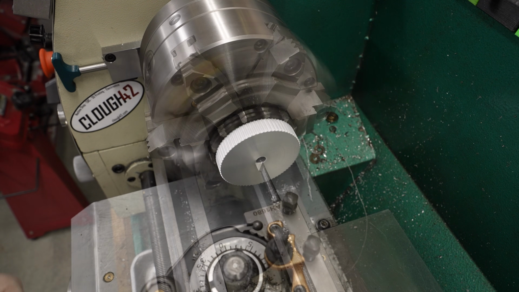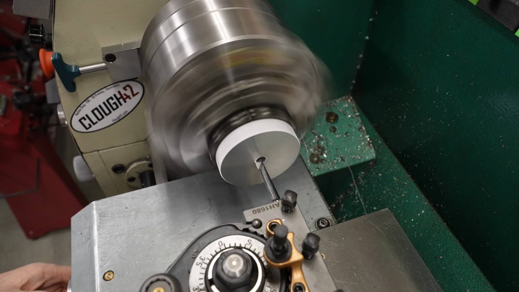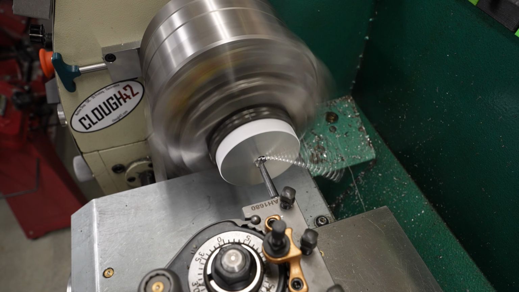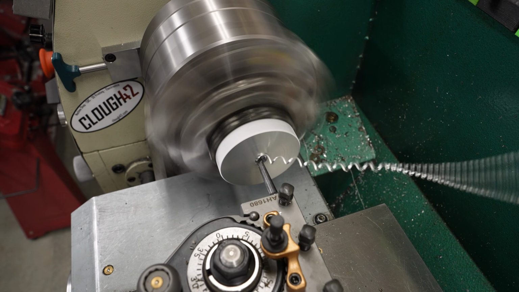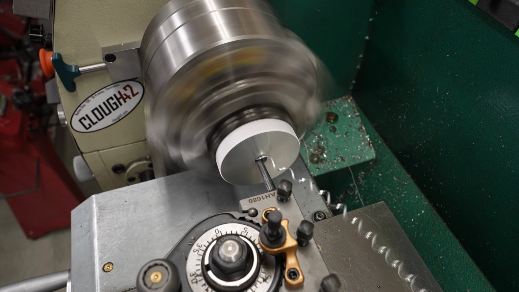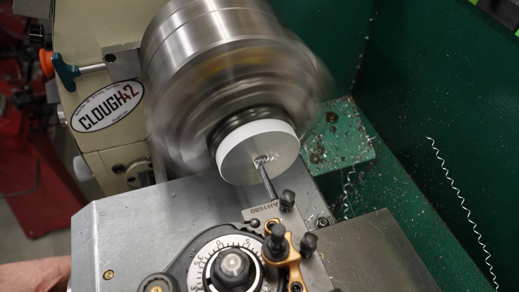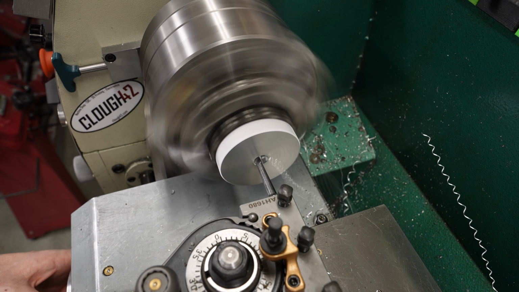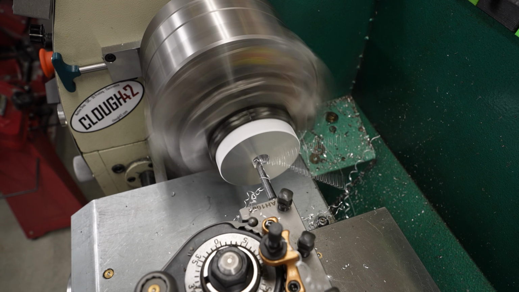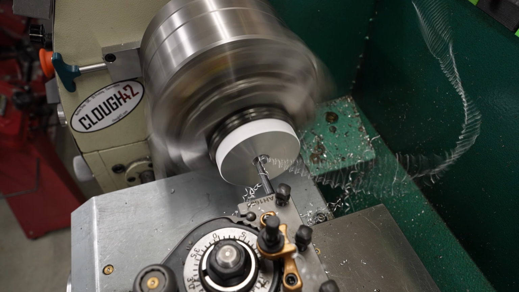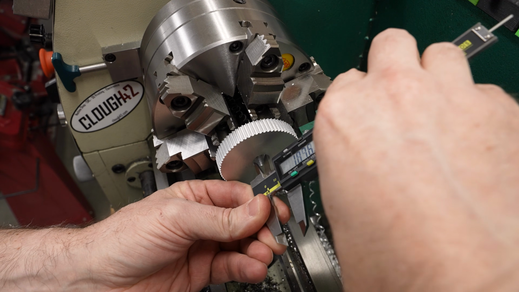With that done, we can start boring, and I really like this little high-speed steel boring bar because it's really easy to start in small holes. The main limitation of it is, especially if you're cutting in steel, there's a lot of pressure, so there's a lot of flex, but in aluminum it does pretty well, as long as you don't need to bore any deeper than it will reach. So this is kind of about the limit of what that little bar will do.